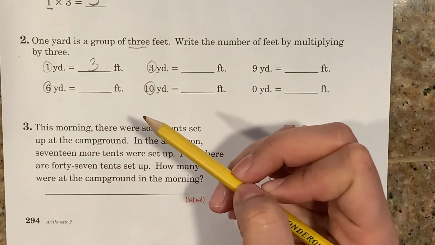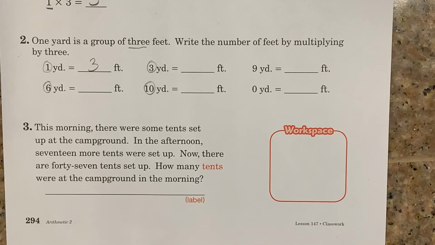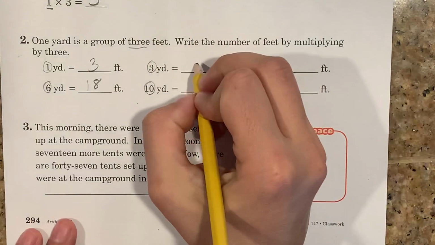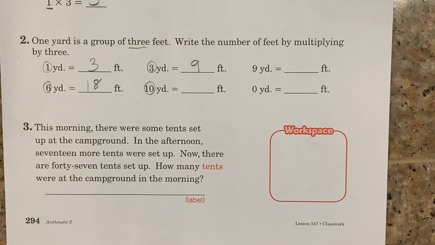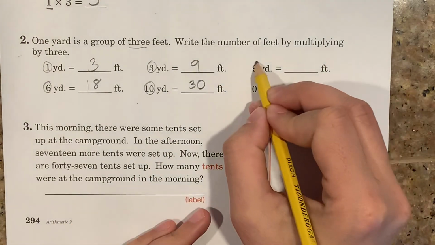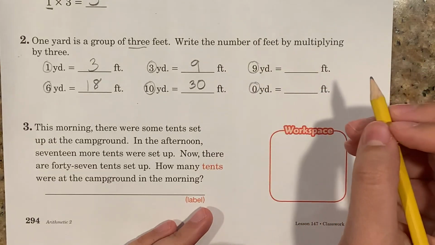3 times 6. You can also put out 6 fingers, or you can use the walking sticks up above. Count 6 of them and then count by 3s. 3, 6, 9, 12, 15, 18. 3 times 3. 3, 6, 9. 3 times 10. 3, 6, 9, 12, 15, 18, 21, 24, 27, 30. 9 times 3.